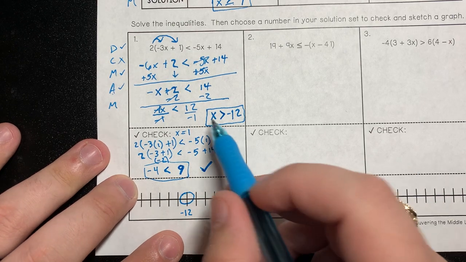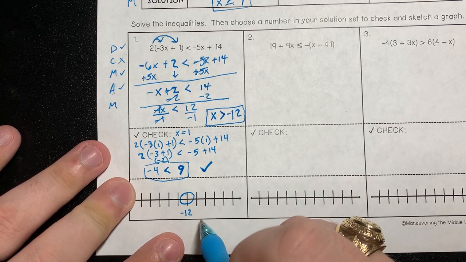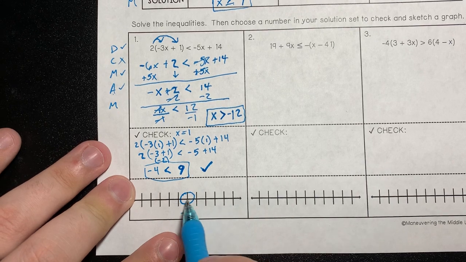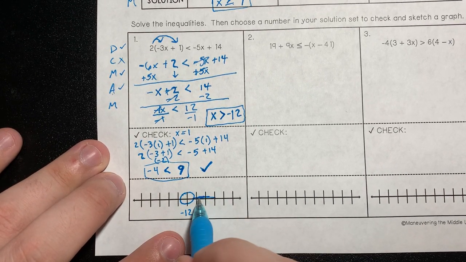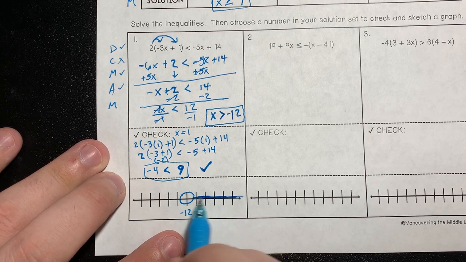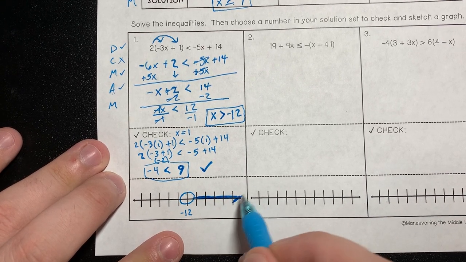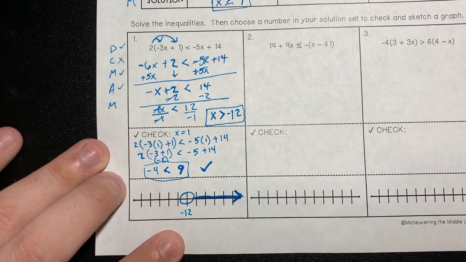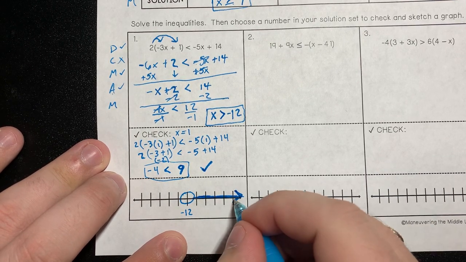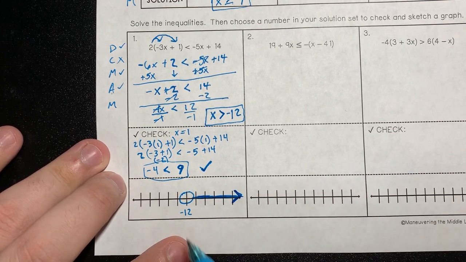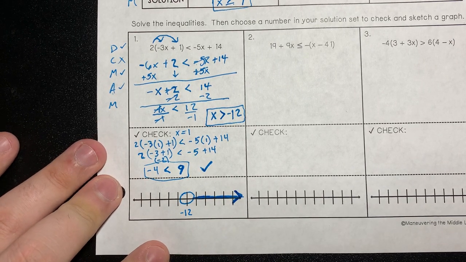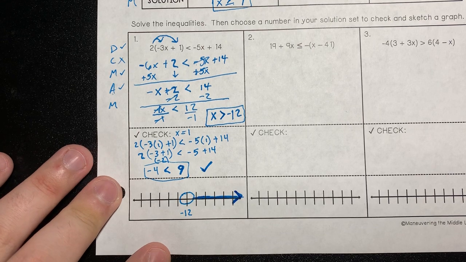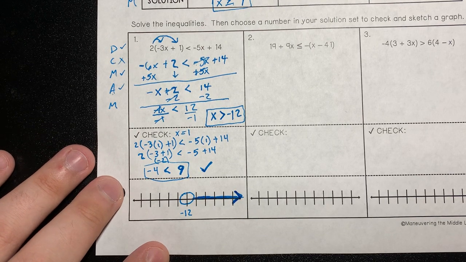And then because it is greater than negative 12, if I'm greater than it, am I moving to the right or the left? I'll be moving to the right because I'm greater than it. I can think greater has an R in it, so I'm going to move to the right, whereas if it's less than, I'm going to move to the left. So we know it's greater than, I'm going to move to the right, and that is how you would solve this inequality. We'll go over more questions in class, that way you guys can get more practice, but that is how you solve inequalities with variables on both sides.